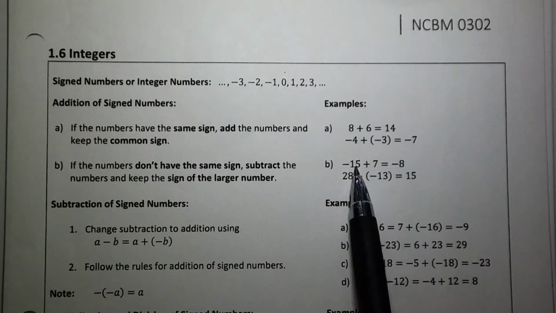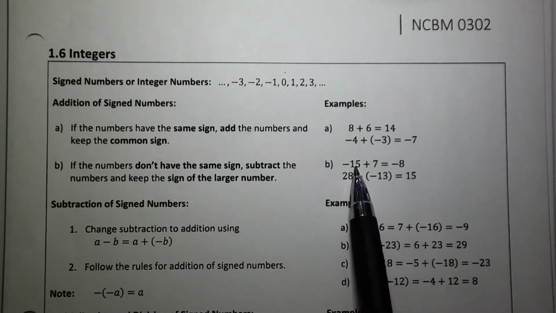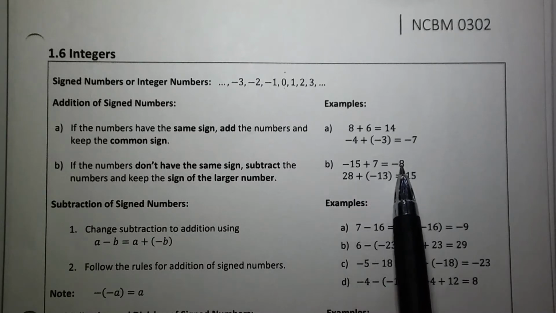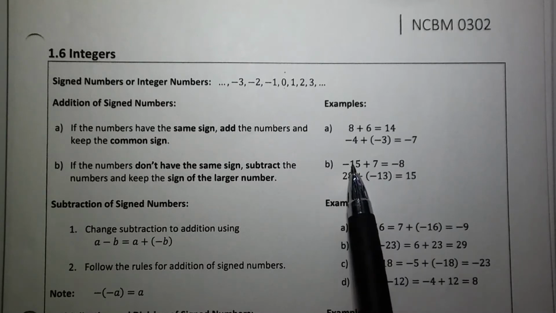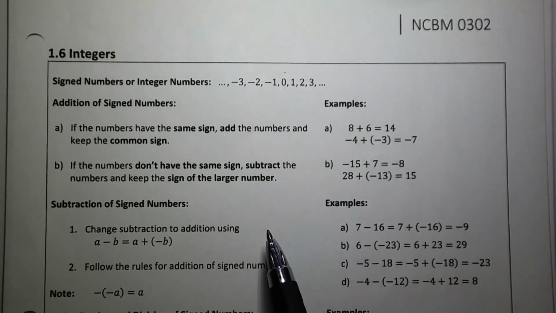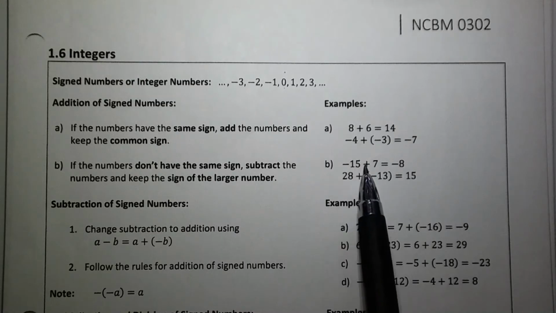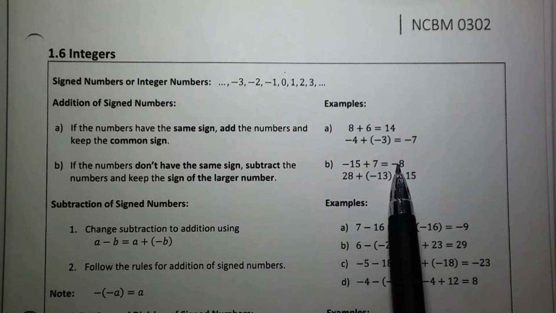The difference between 15 and 7 is 8, we keep the sign of the larger number, which is 15 and negative. Negative 15 plus 7, the result is negative 8.